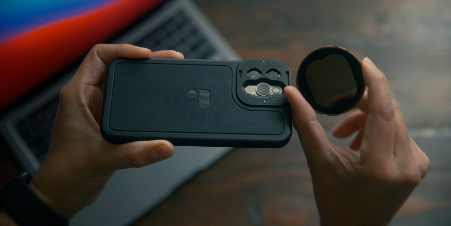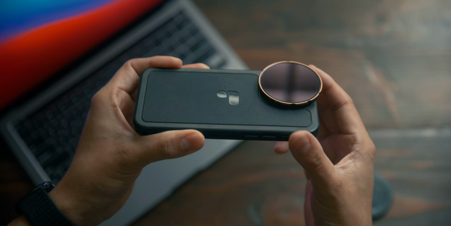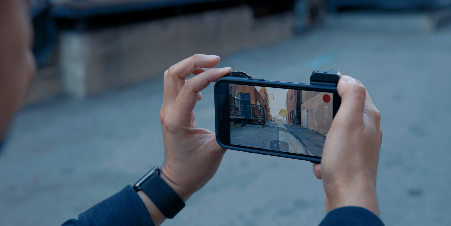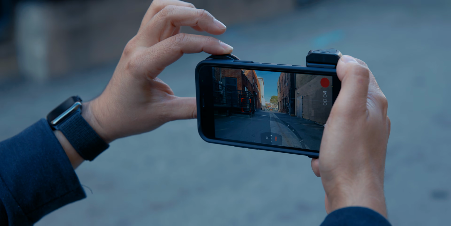Not only does it protect your phone because it is a case, but you can also attach different accessories. For example, this is the Polarpro VND. It's a variable ND filter. So if you're like me and always like to shoot at the correct shutter speed, this is going to help out tremendously. And obviously the fact that you can adjust it really, really easily is awesome.